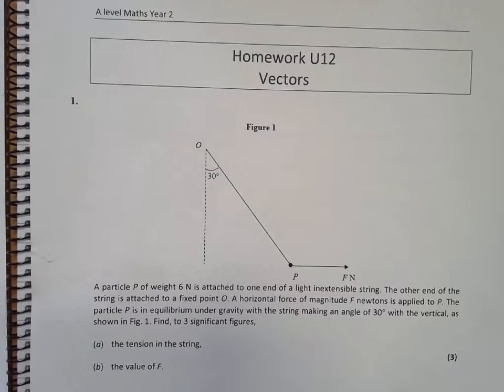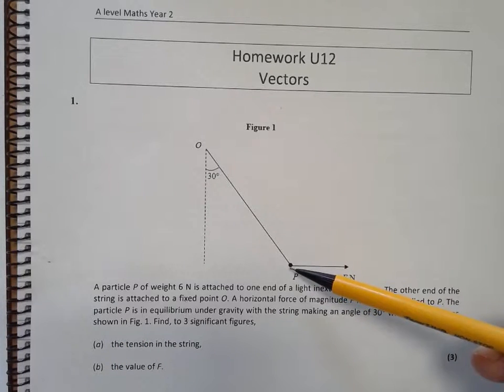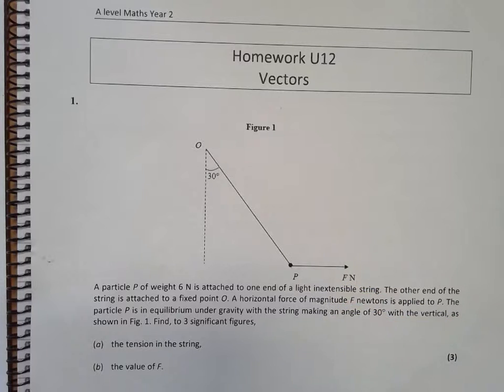Okay, this is Homework U12 Question 1 on vectors, and the first question tells us that we've got a particle P of weight 6 newtons, so there's basically a force acting vertically downwards at this point, attached to one end of a light inextensible string. The other end of the string is attached to a fixed point O, and a horizontal force of magnitude F newtons is applied to P.